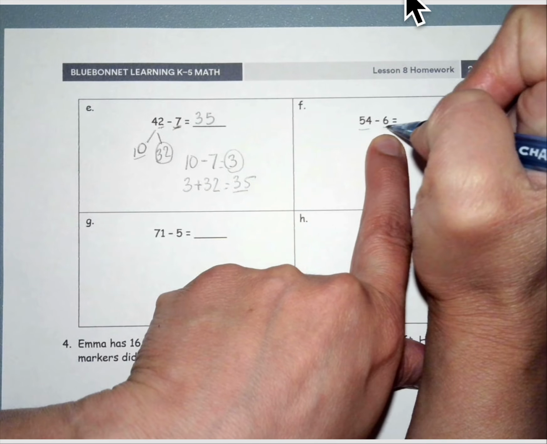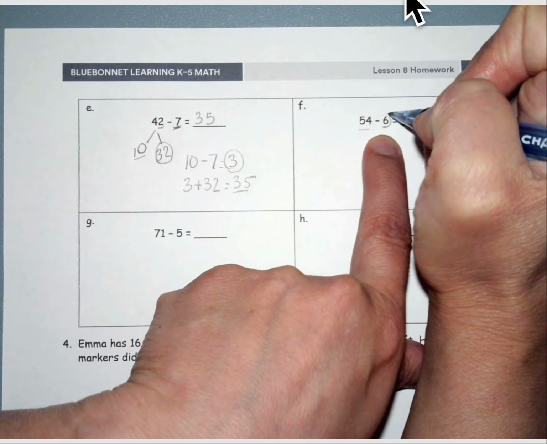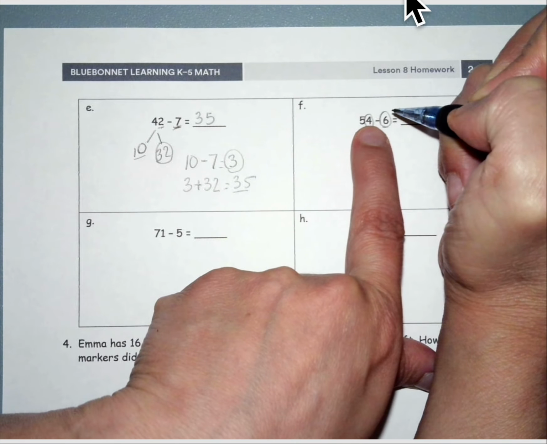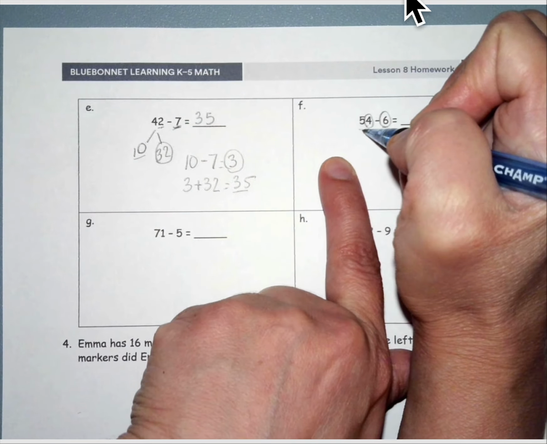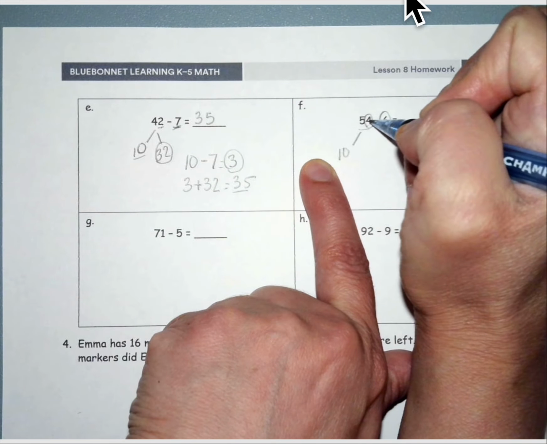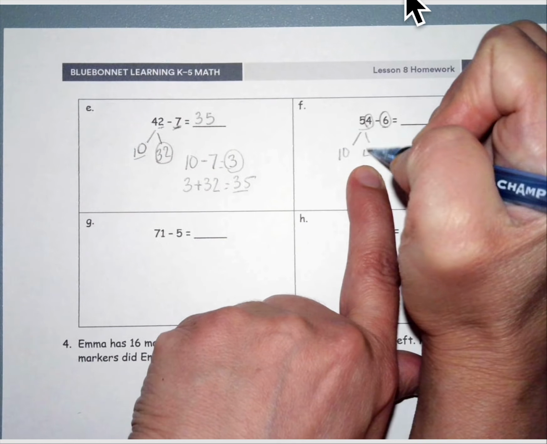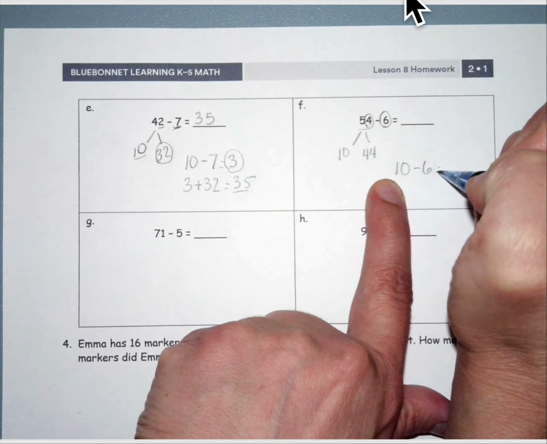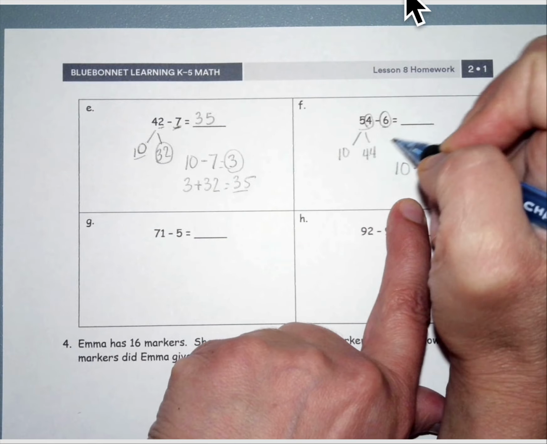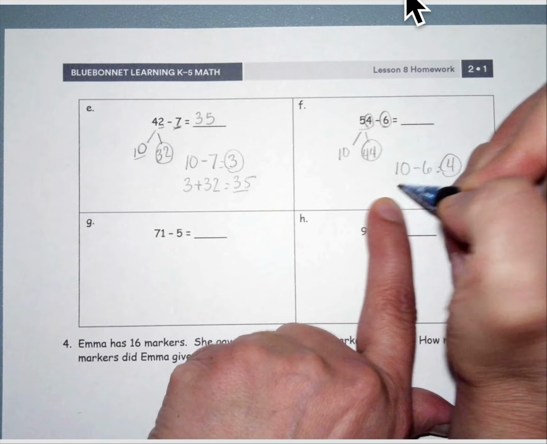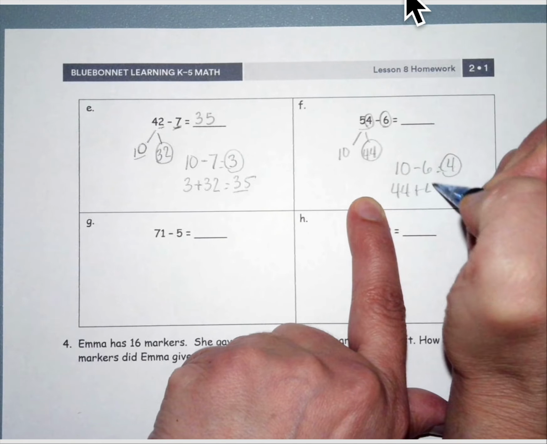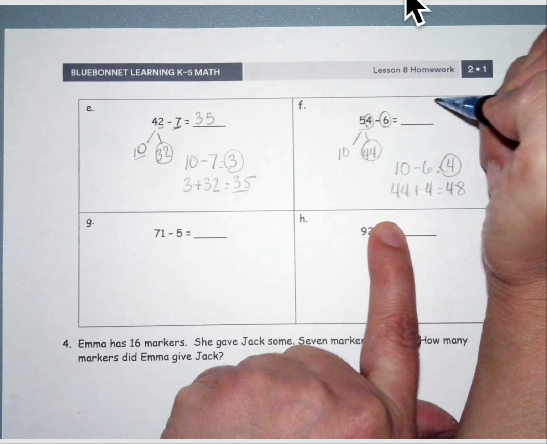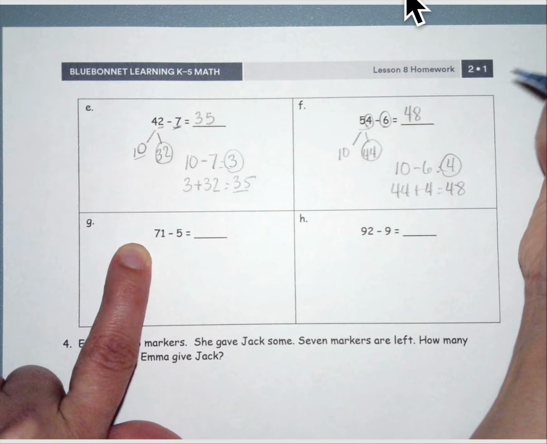The number 54 is bigger than 6, but when I try to take away 6 ones from 4 ones, it's not possible. So I've got to ask my 10 for help. I'm going to get 10 from 54, and then I'm going to be left with 44. So then I have help from my 10. I do 10 minus 6 equals 4. And then I'm going to add 44 to my 4. 44 plus 4 equals 48. So my answer, 54 minus 6 equals 48.